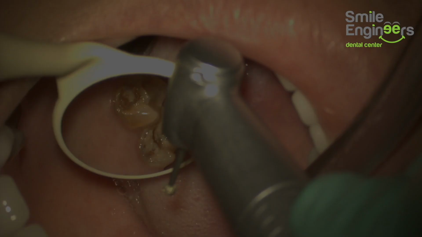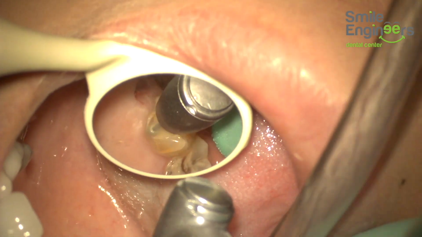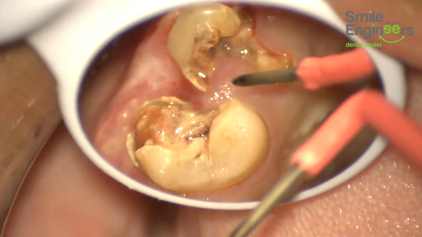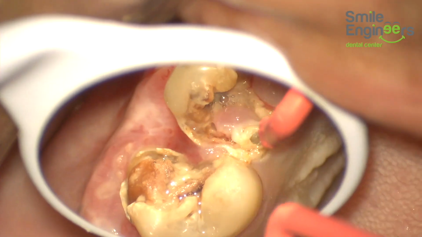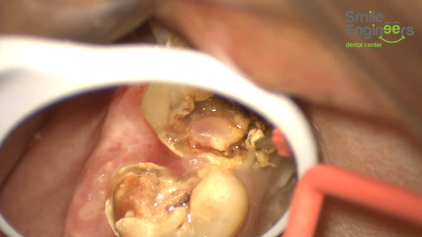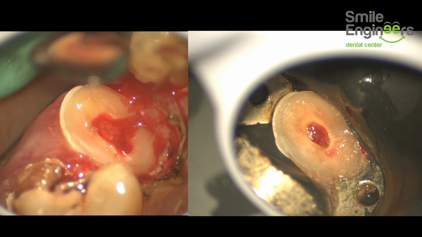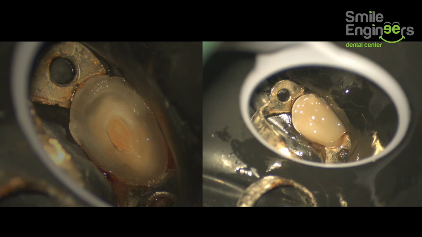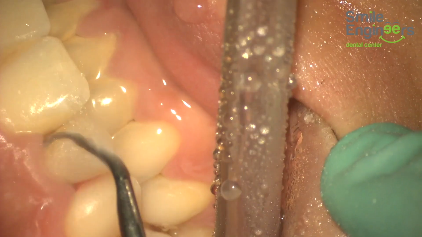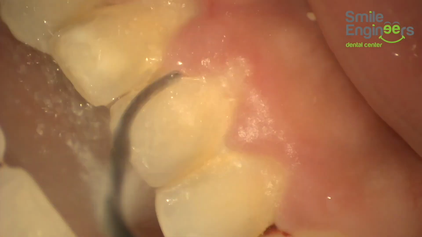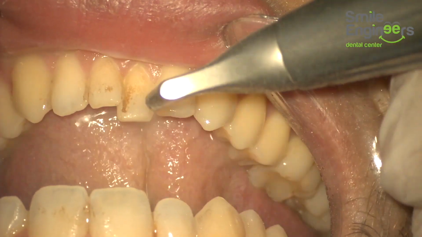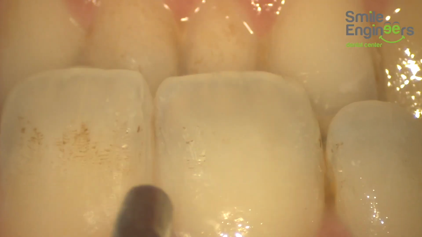Also, we can use the microscope for deep margin elevations and even for simple caries removal procedures. We can use it for crown lengthening or margin exposure or gingivectomy, for scaling and polishing, and for removal of stains with sandblasting.